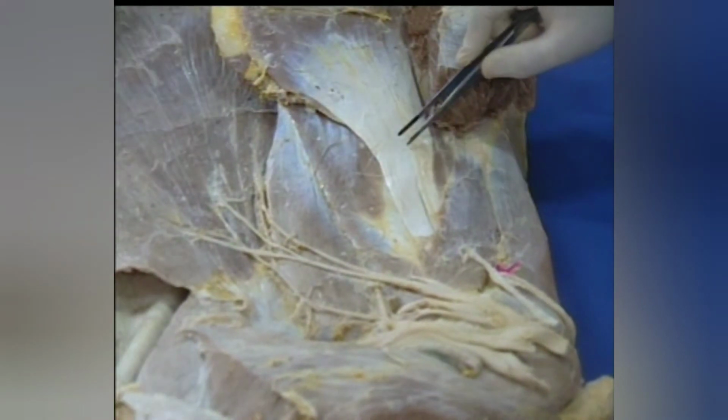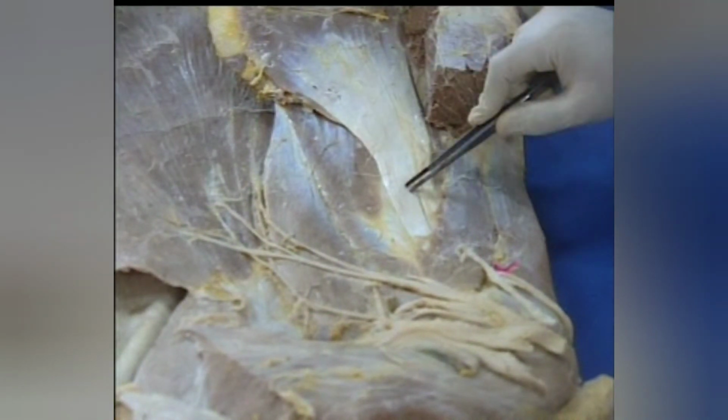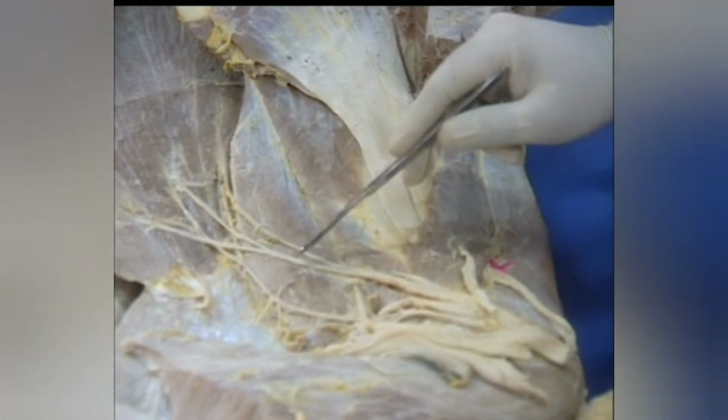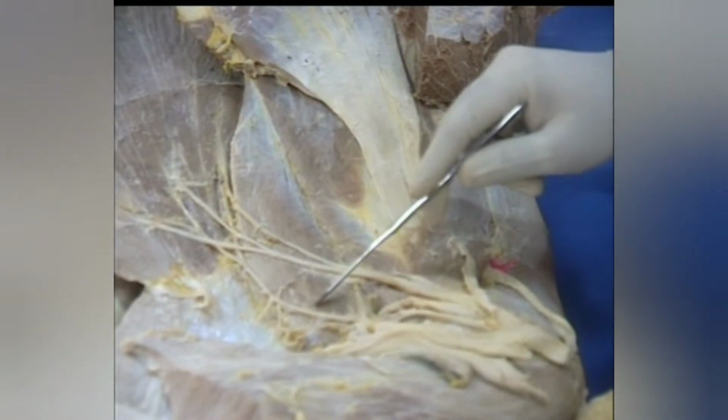This is the subscapularis muscle, which has 3 fleshy parts in ox. These are the nerves supplying the 3 fleshy parts of subscapularis muscle. This long flat muscle is teres major. It is placed behind the subscapularis. This is the nerve supplying the teres major muscle.